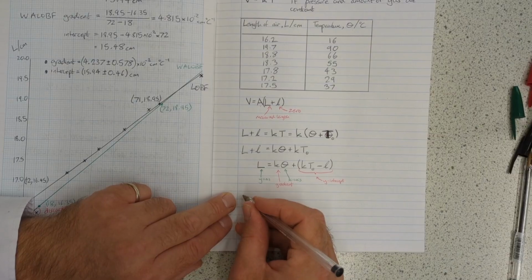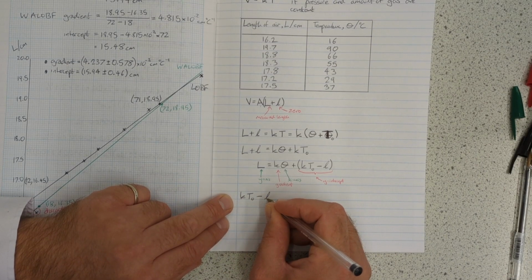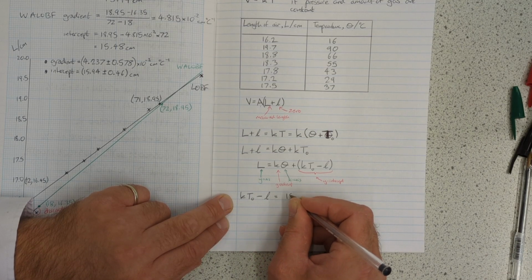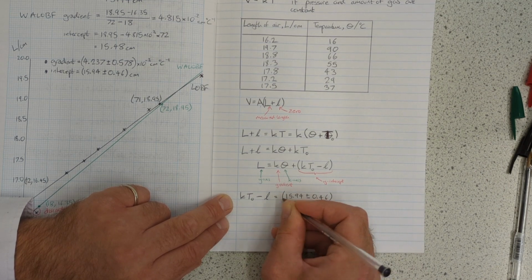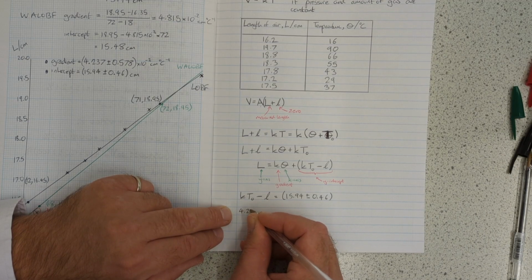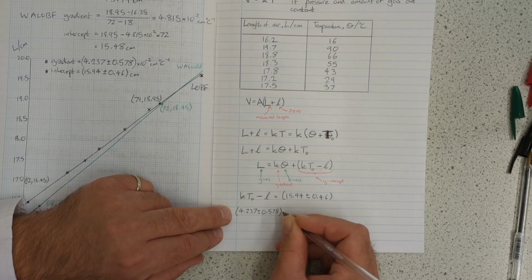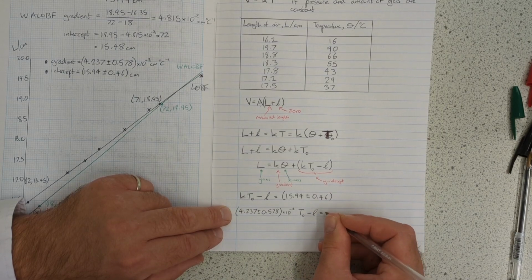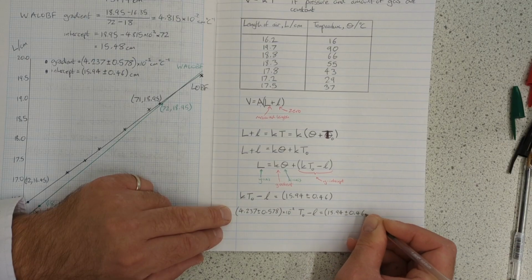So we know that kt0 minus L is equal to 15.94 plus or minus 0.46. And actually, we can even say that k, so we can say 4.237 plus or minus 0.578 times 10 to the negative 2 multiplied by t0 minus L is equal to 15.94 plus or minus 0.46.